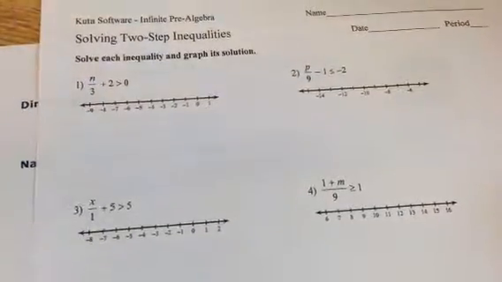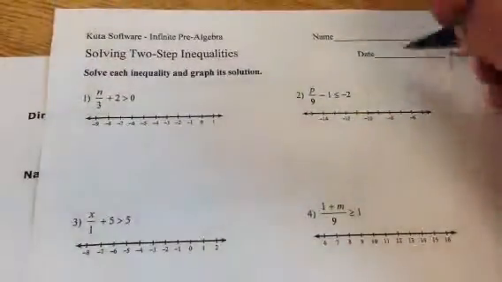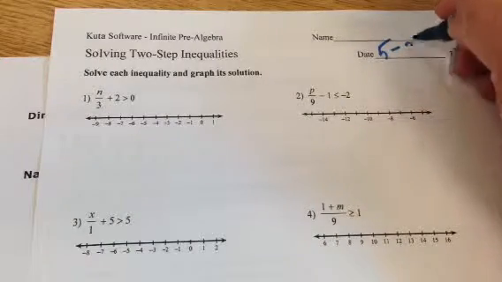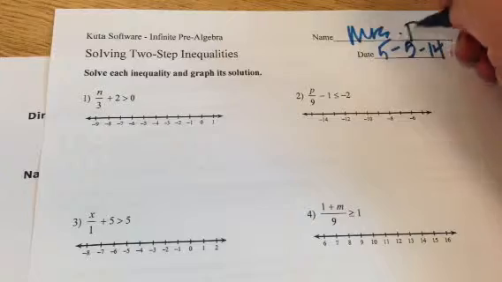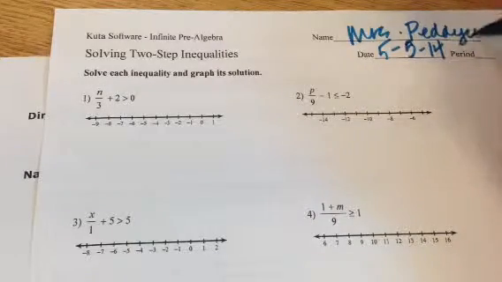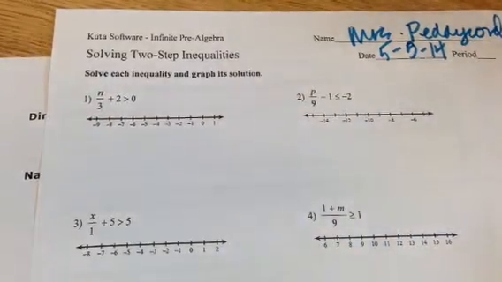First of all, let's look at solving two-step inequalities. We have done problems like this in the past. It's been a while. Oops, today's going to be the 5th when you see this. I'm going to work out just a few, and then you're going to have the remainder to do.